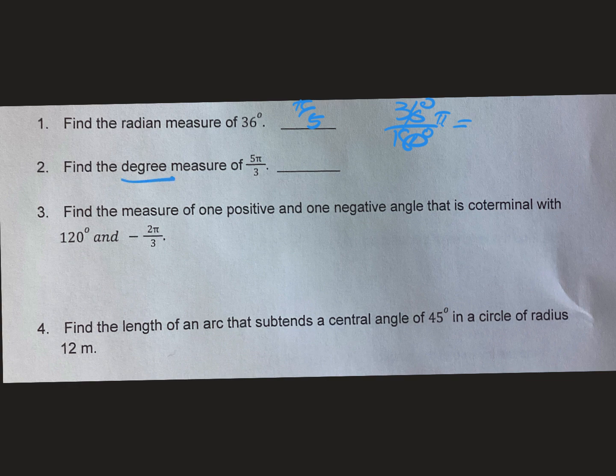Going backwards here to find the degree measure, the shortcut for that, for 5 pi over 3 radians, is remember pi radians is really 180 degrees, so I'm just gonna put the 180 degrees where the pi was, and work that out. And if I punch that in, 5 times 180 divided by 3, I'm looking at 300 degrees.